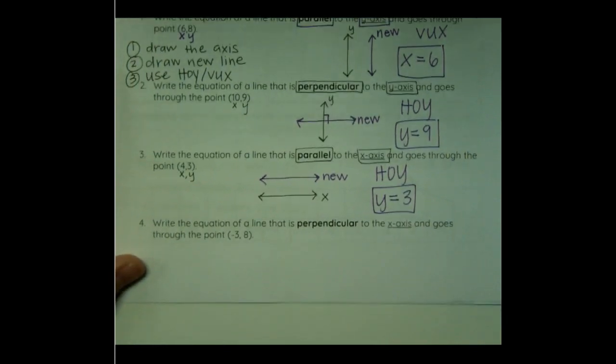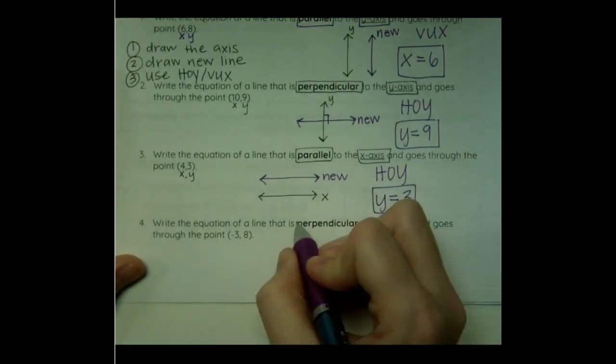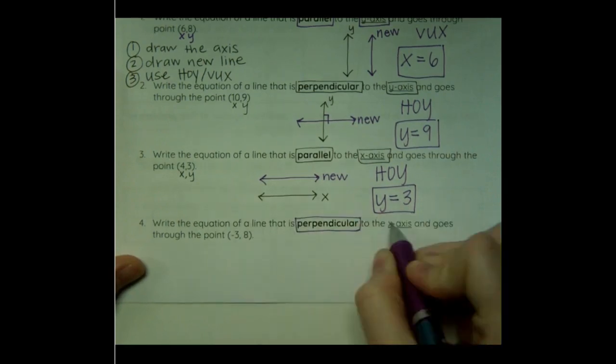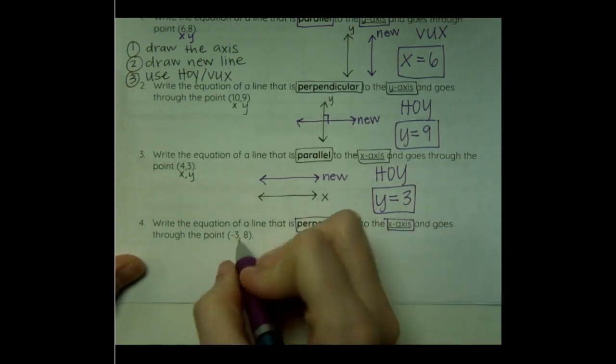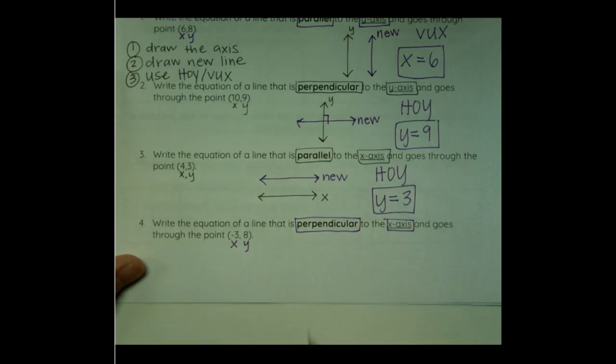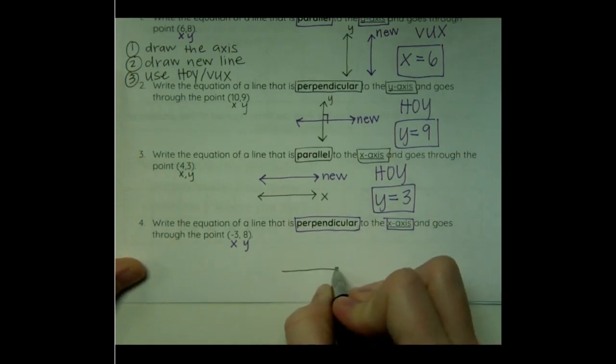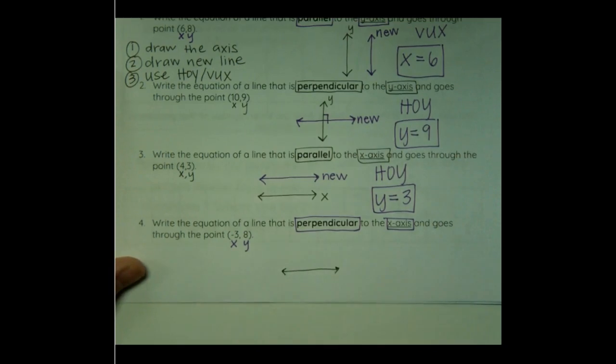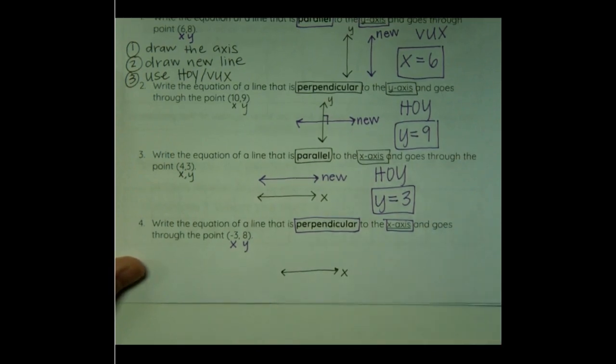Okay, last one. Write the equation of the line that is perpendicular to the x-axis and goes through the point (-3, 8). So, first step, draw the x-axis. Label it.